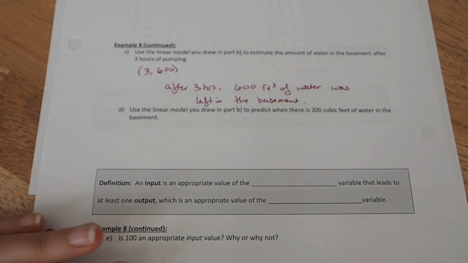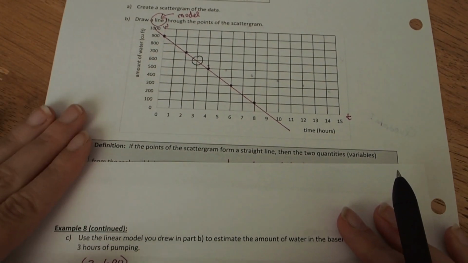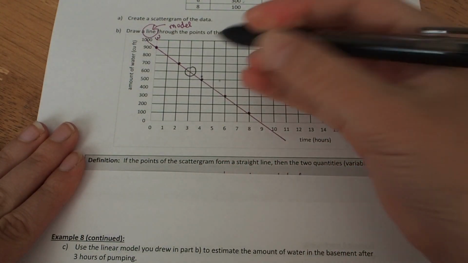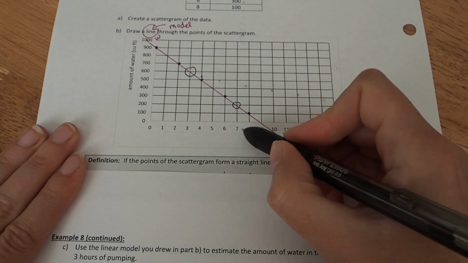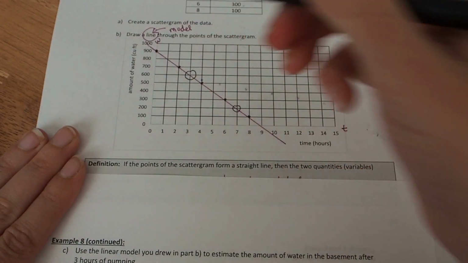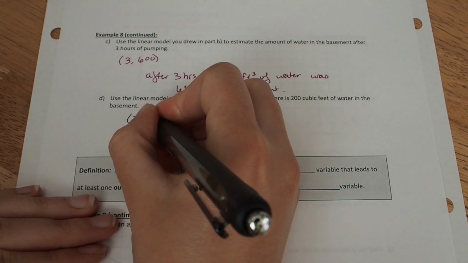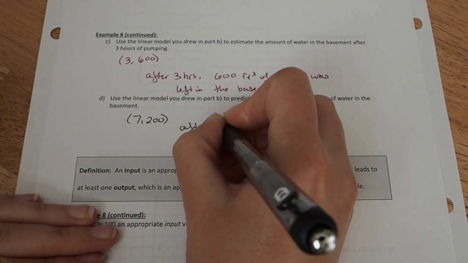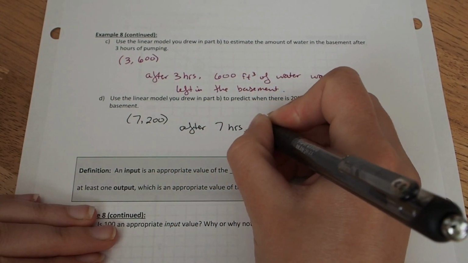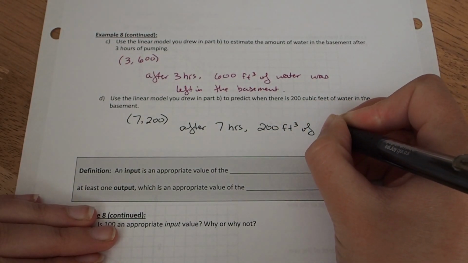Okay. In Part D, I want to use the linear model again to make another prediction. I want to predict when there was 200 cubic feet of water in the basement. See our model. 200 cubic feet of water. Trace it over to our model. Looks like 7 hours is going to match. So the ordered pair would be 7 for the independent, comma, 200. So we're going to have 7, comma, 200. And again, the explanation. After 7 hours, there are only 200 cubic feet of water in the basement.